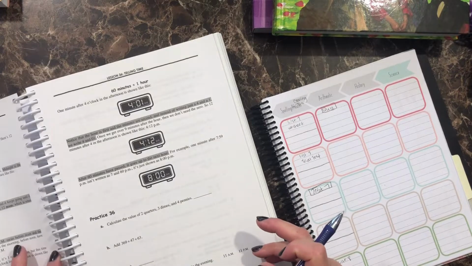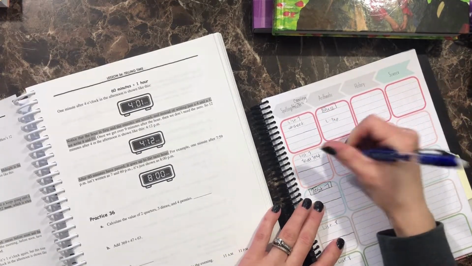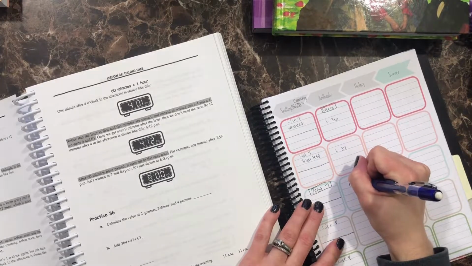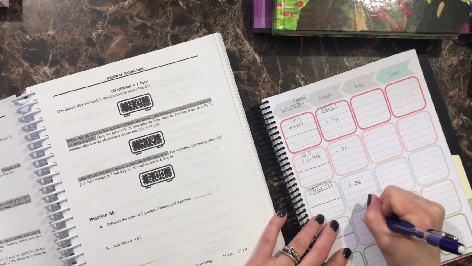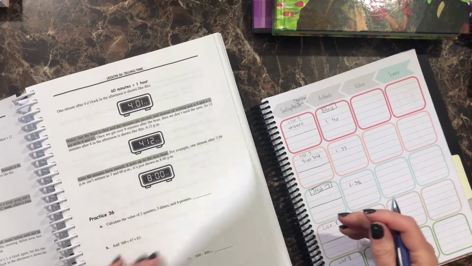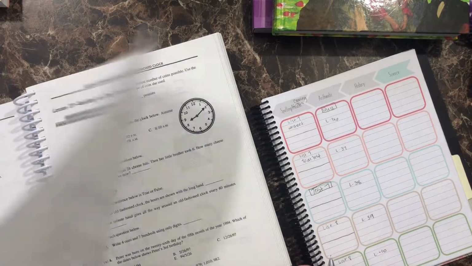So she'll work through the quiz, and then she'll start with lesson 36. And then so I know she doesn't have another test, so I'm just going to write in the same lesson numbers that we are doing and just kind of take a glance at what she's working through this week.